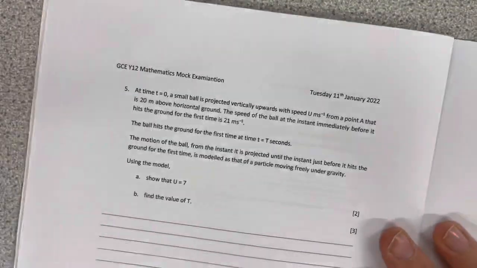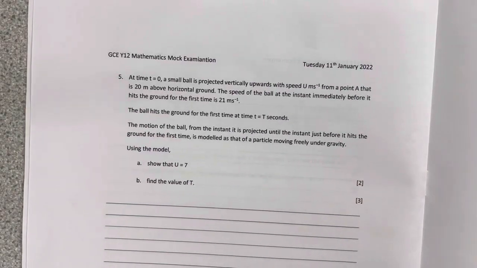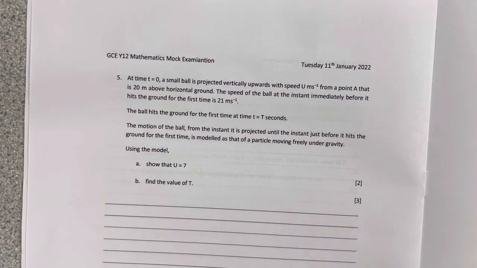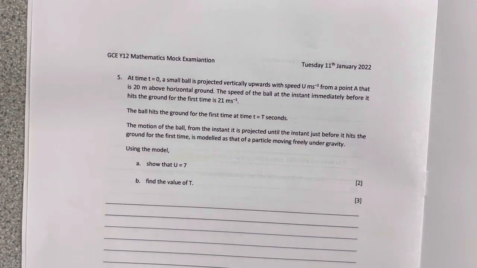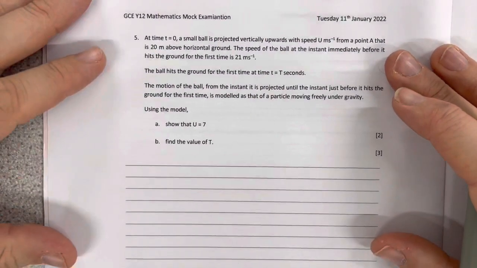Question number 5. At time t equals 0, a small ball is projected vertically upwards with a speed of u meters per second from a point A that is 20 meters above the horizontal ground. The speed of the ball at the instant immediately before it hits the ground for the first time is 21 meters per second. The ball hits the ground for the first time when t equals T seconds. The motion of the ball from the instant it is projected until the instant just before it hits the ground for the first time is modelled as that of a particle moving freely under gravity. Using this model, show that u equals 7.